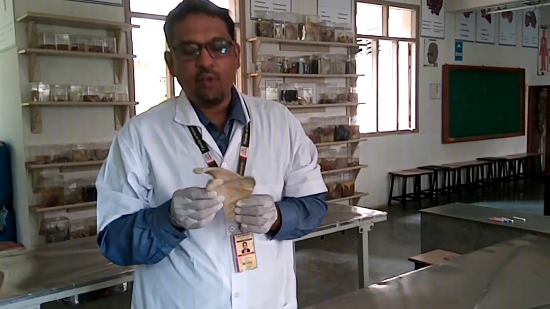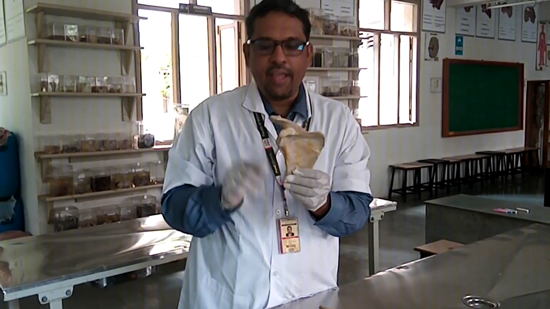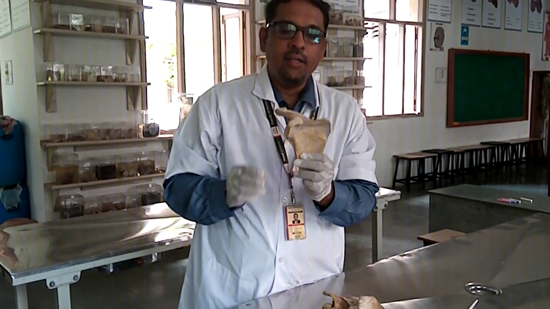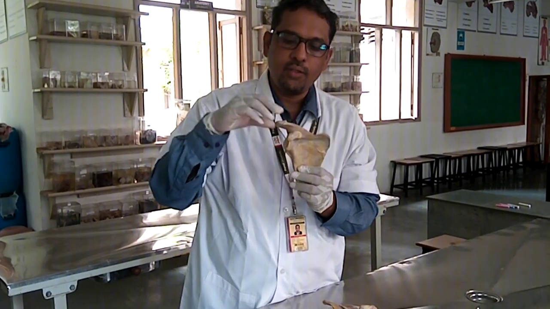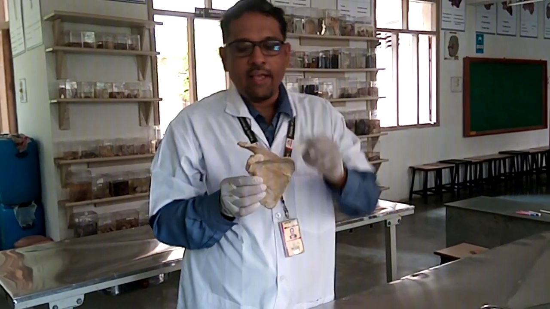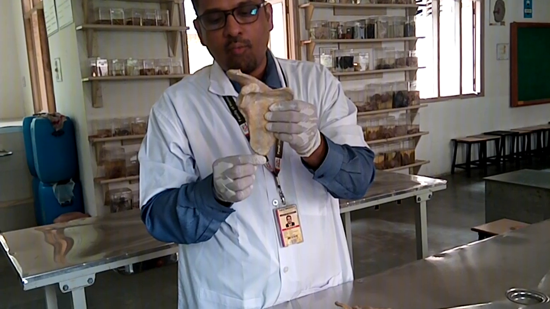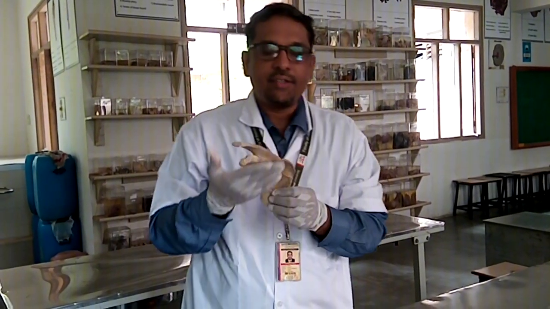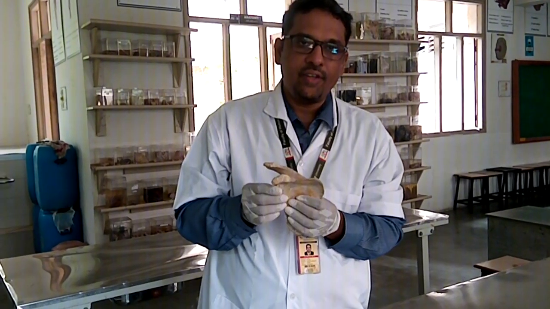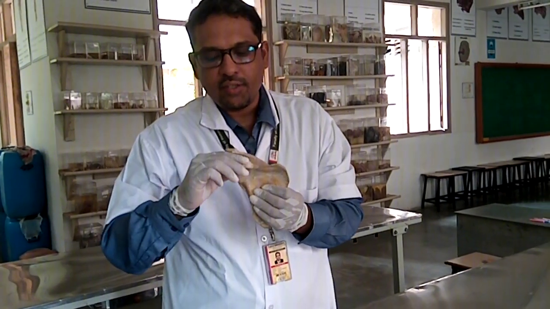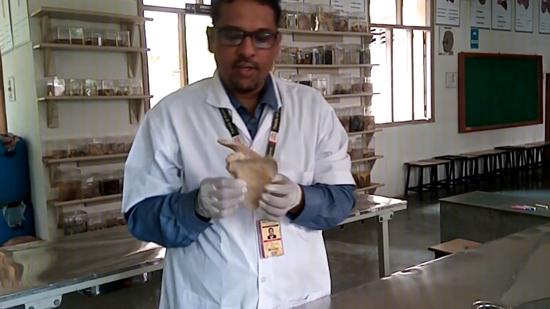The shape is triangular, so it has three borders, three angles and two surfaces, and three processes. So the scapula has three borders: superior border, medial border, lateral border; two surfaces: anterior or the costal surface, posterior or the dorsal surface; three processes: the coracoid process, the spinous process, the acromion process.